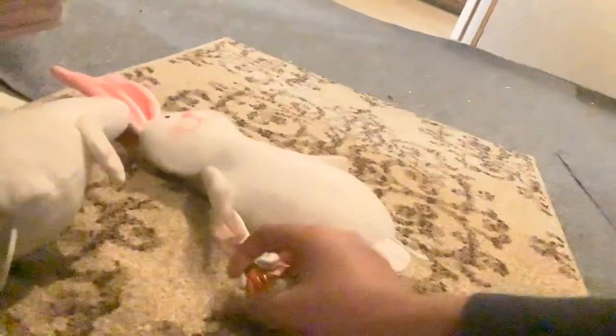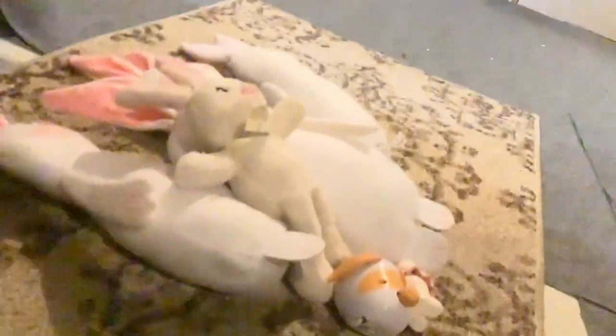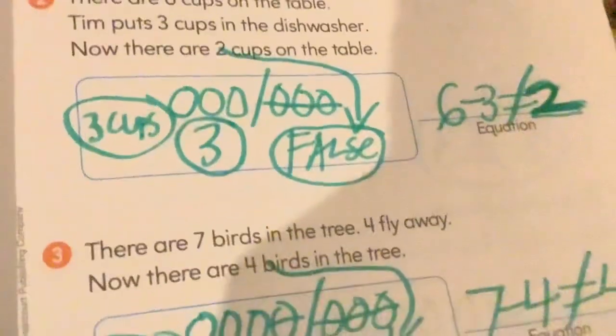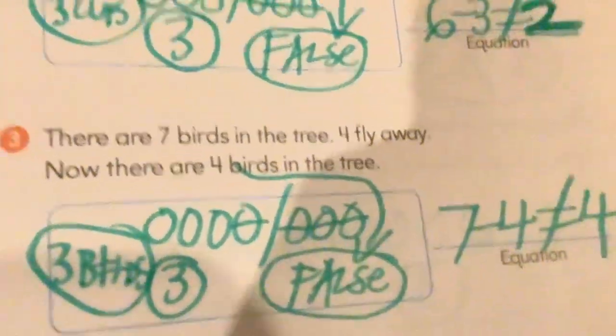Hop 1, hop 2, hop 3, hop 4, hop 5, hop 6, hop 7. Okay, there are 7 rabbits in total, which represent 7 birds in the tree.